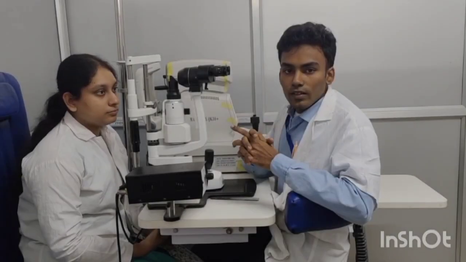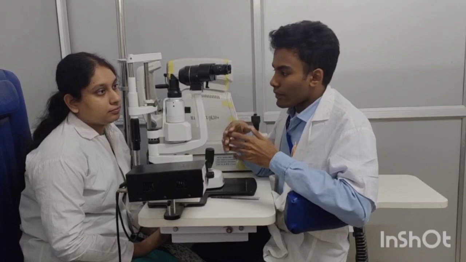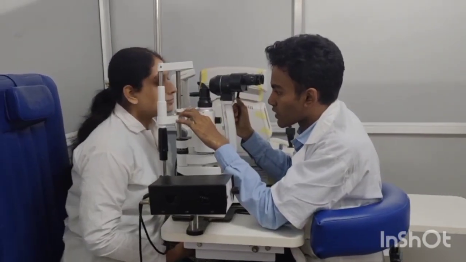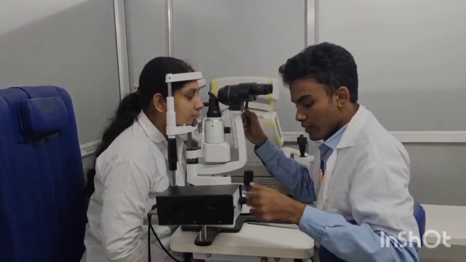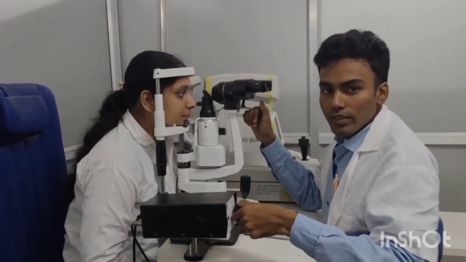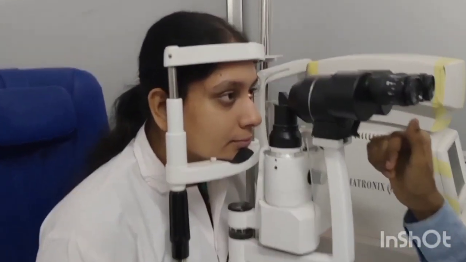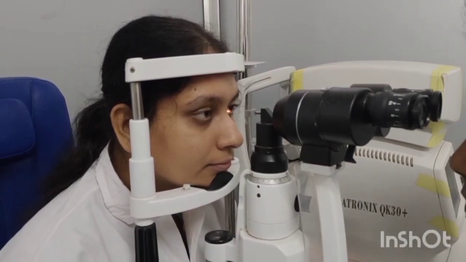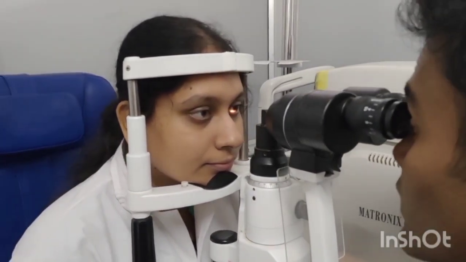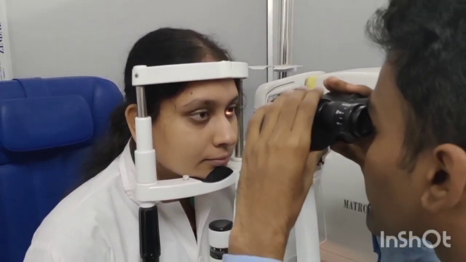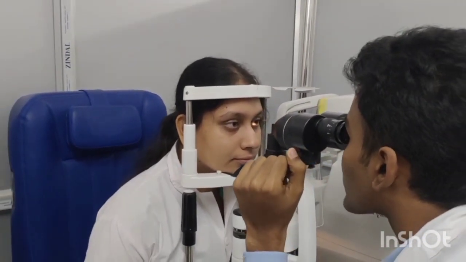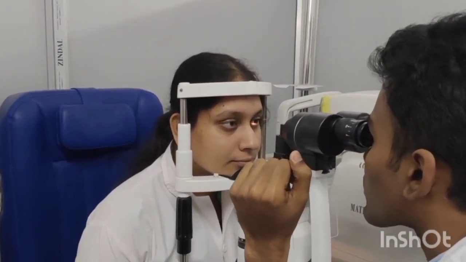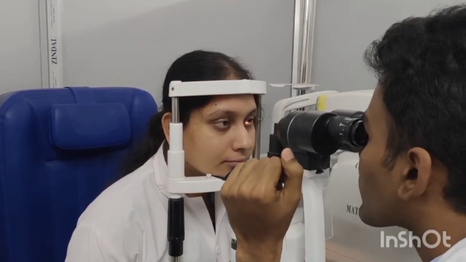Okay, I will instruct the patient about the proper positioning of the head. So you please put your chin here and touch your head with this headrest. Okay, then I will illuminate the slit lamp by rotating the switch, and then after focusing the IPD, I will just focus this to the patient's eye. Okay, so it will be in focus.